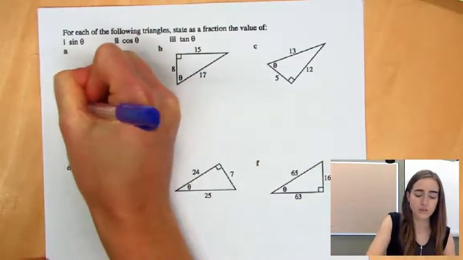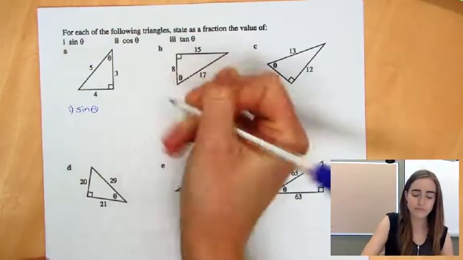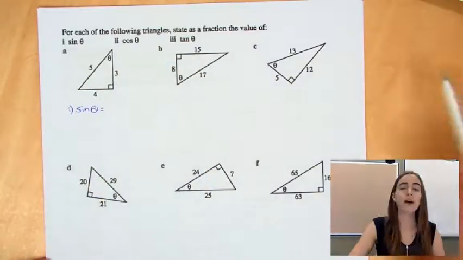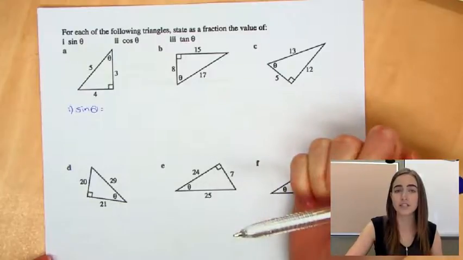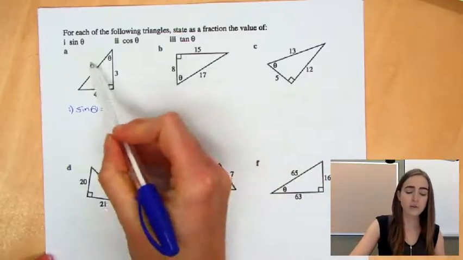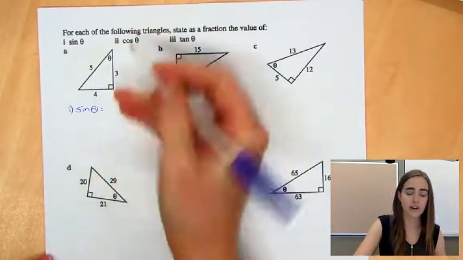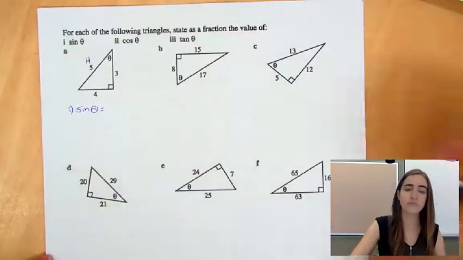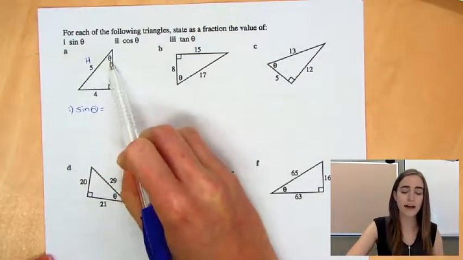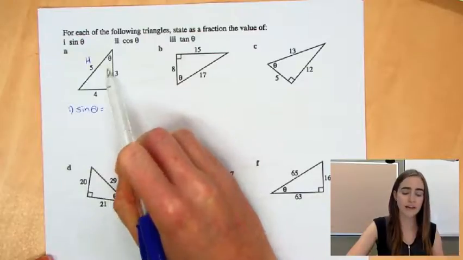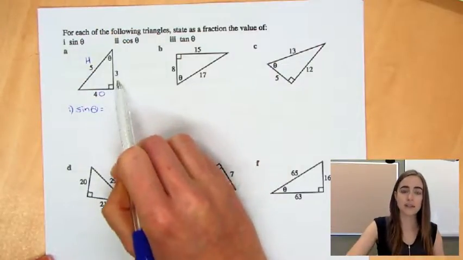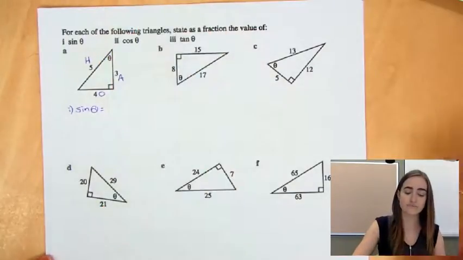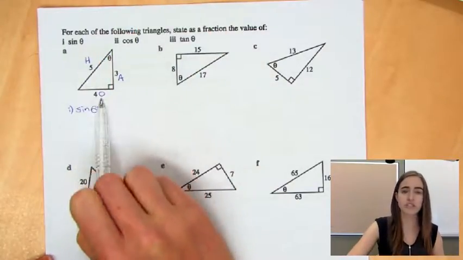So the first one we want to do is sine theta. So before we figure it out, we need to identify which side is our hypotenuse, which one's our opposite, and which one's our adjacent. So the hypotenuse is always the longest side, and it's always opposite our right angle. So that's our hypotenuse there. Then we need to look from our angle theta. The side opposite that is going to be our 4, and the side next to that theta is going to be our 3. So that's our adjacent. So we've got our hypotenuse, opposite, and adjacent.